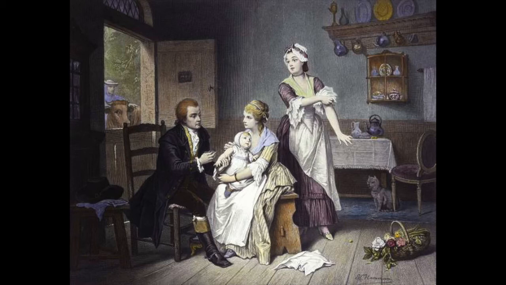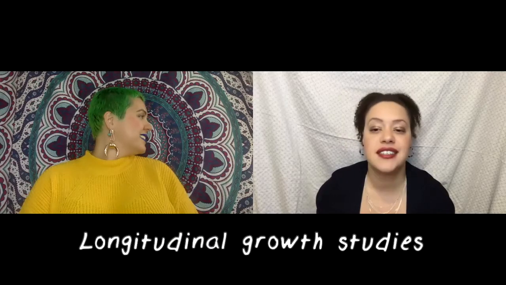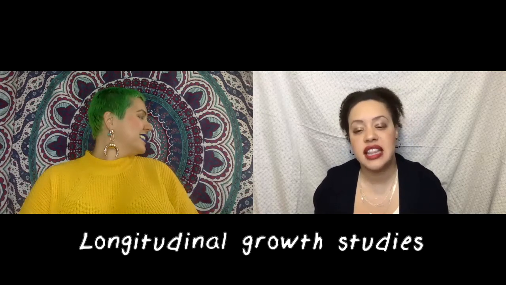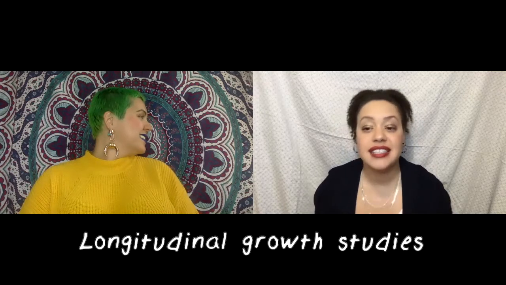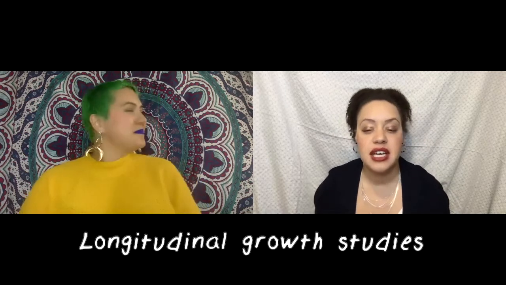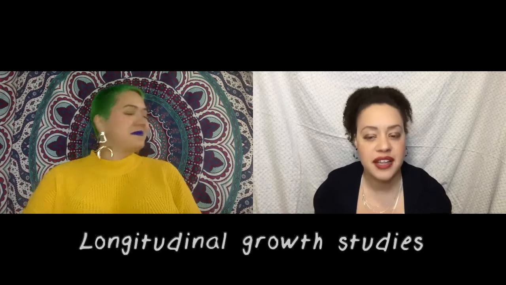In the 1700s, physicians became interested in how birth weight related to child growth, and in order to study this, they created some of the first longitudinal growth studies. These studies are called longitudinal because they run across the length of one person's life, collecting the same data from the same person at a specific interval of time, such as every so many years or months.